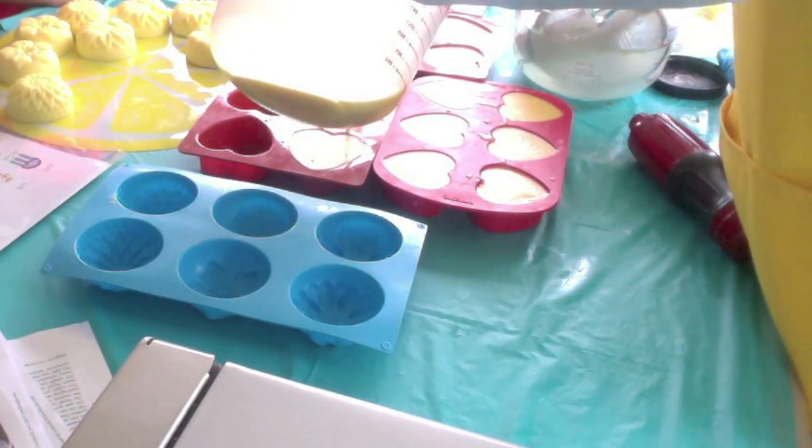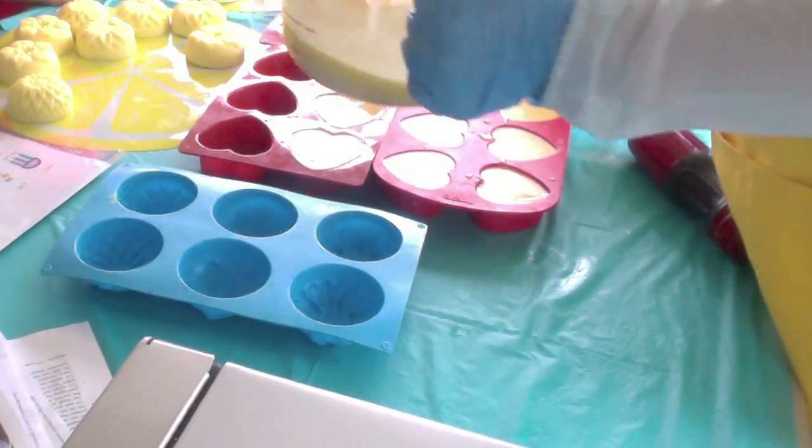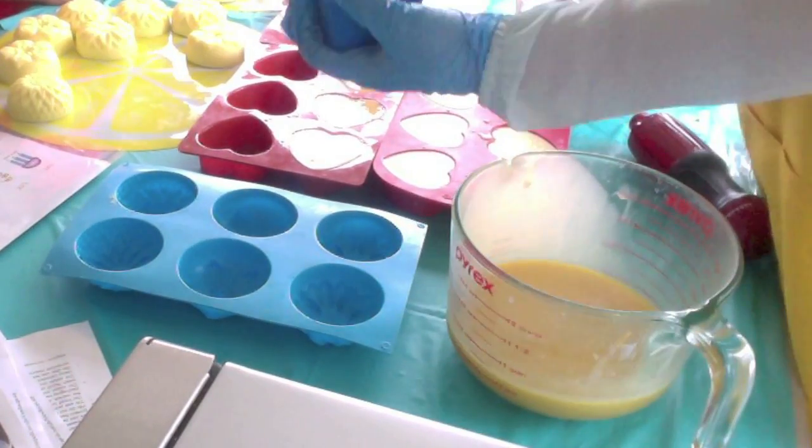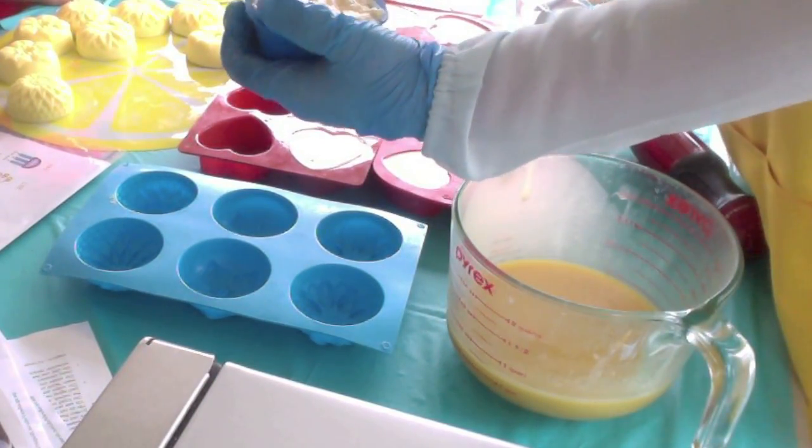You can use all different kinds of molds. I like hearts. You can use this kind of mold too. See, that one's almost ready to come out. This was made at 11 a.m.